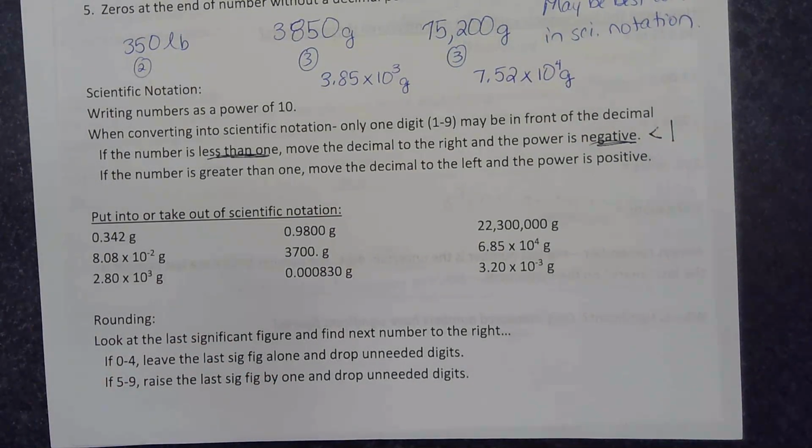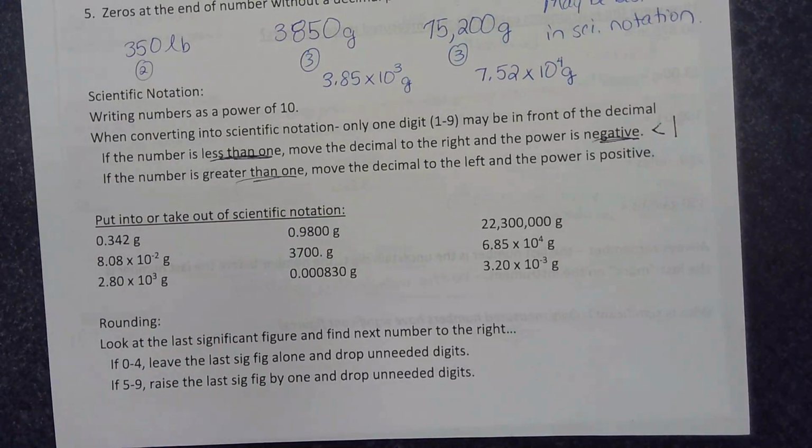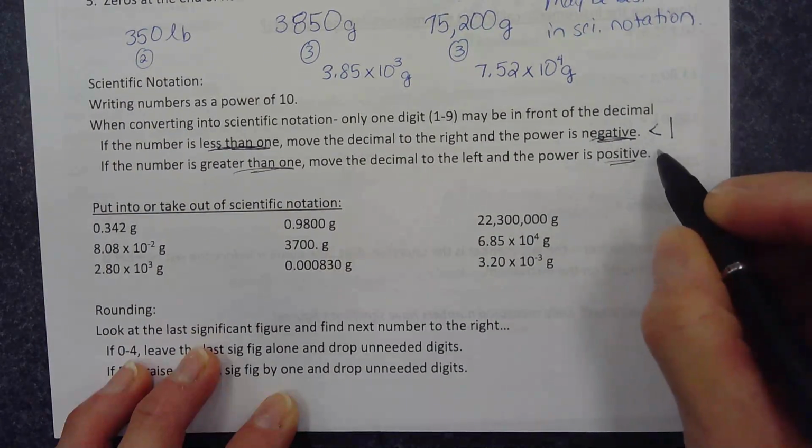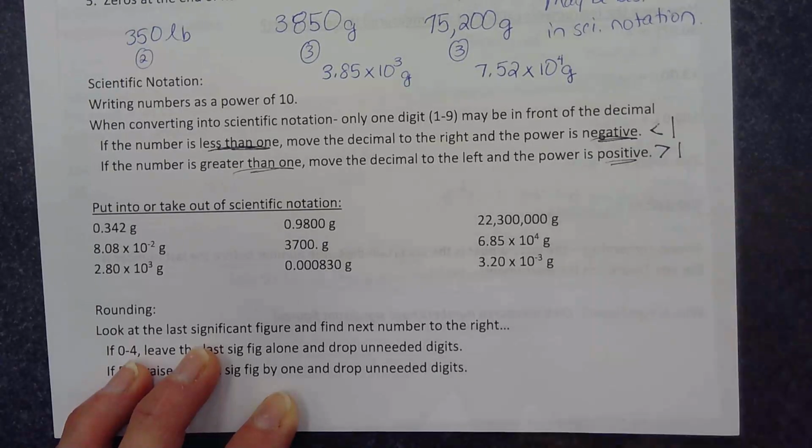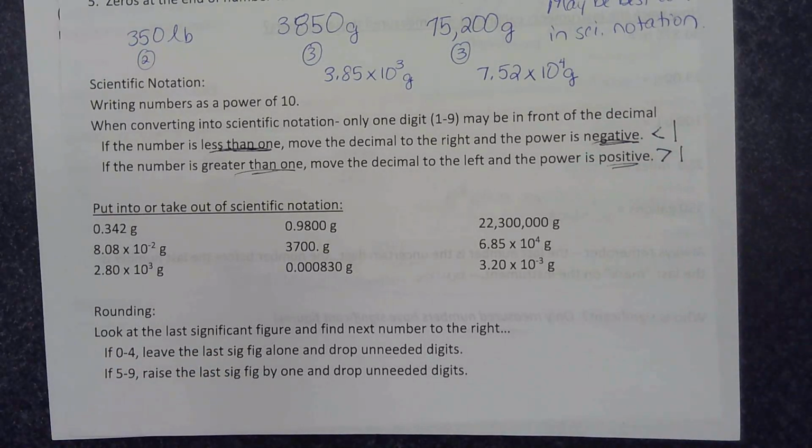If you have a number greater than 1, what is your power going to be? Positive. Your power is positive. So if you have a number greater than 1, you have a positive power. So that's where most people get confused. They know how to move the decimal, but they don't know, is it negative, is it positive? If it's less than 1, it's going to be a what? Negative power. If it's greater than 1, it will be a positive power.